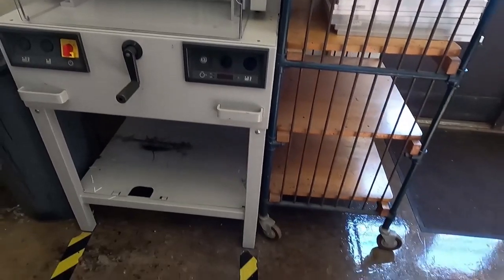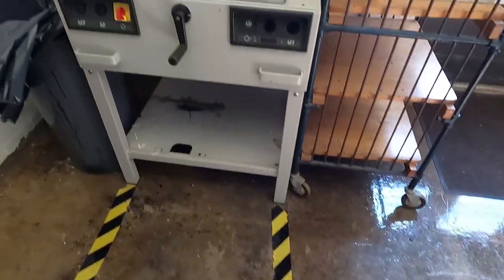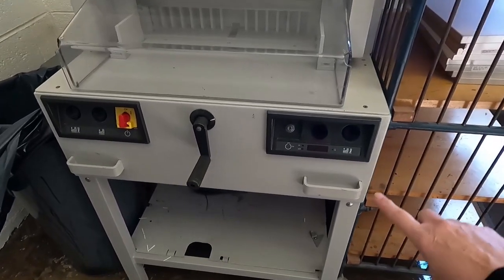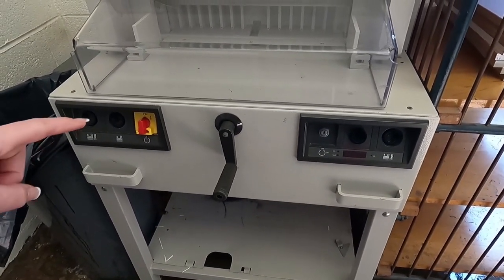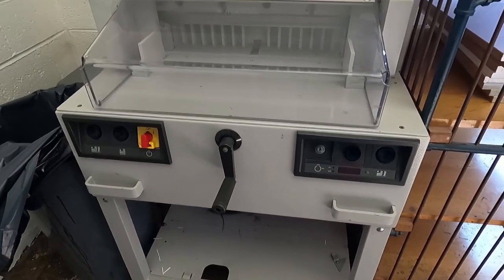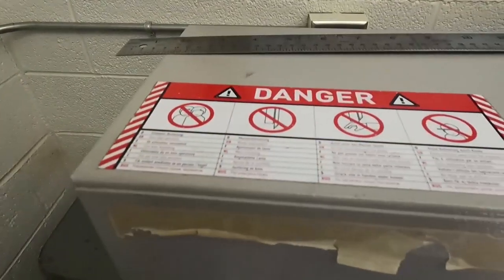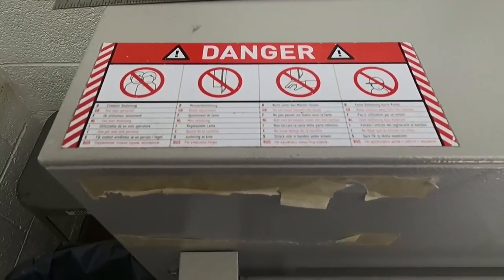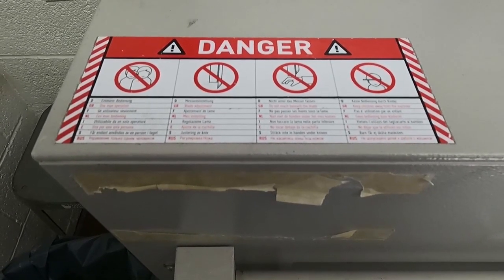Only one person should stand in the designated zone. That's where it shows yellow and black. And they need to use both hands, one pressing that button, and one pressing that button at the same time when cutting. This is very dangerous. You've got to make sure that you're only by yourself and not to put your hand or anything near the cutting of the blade.